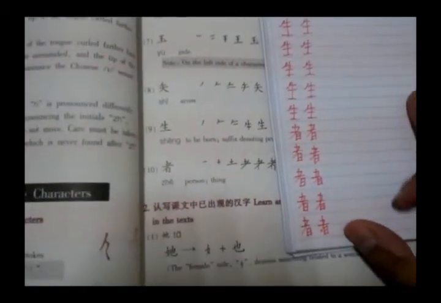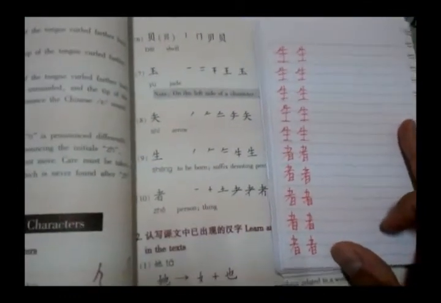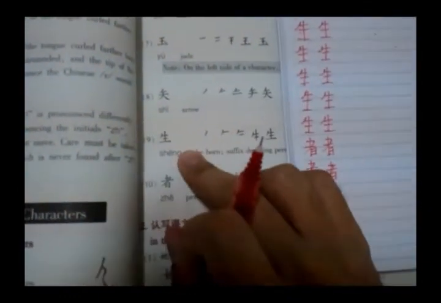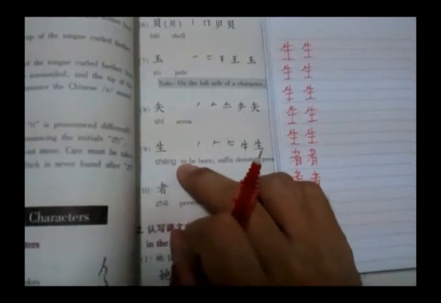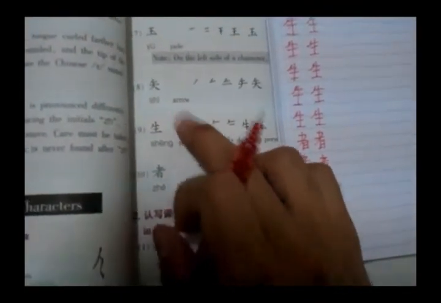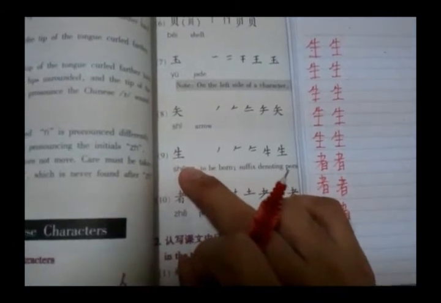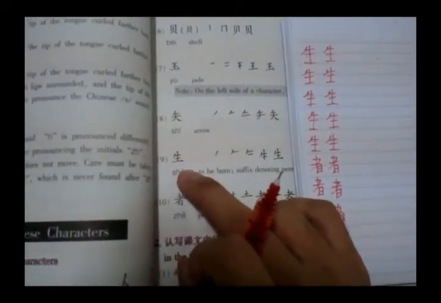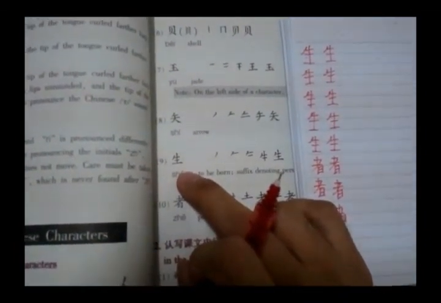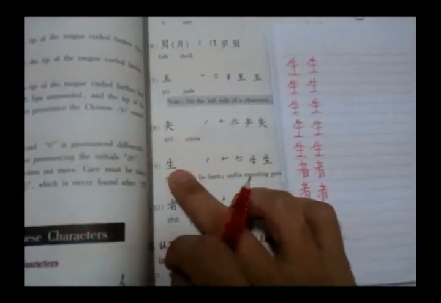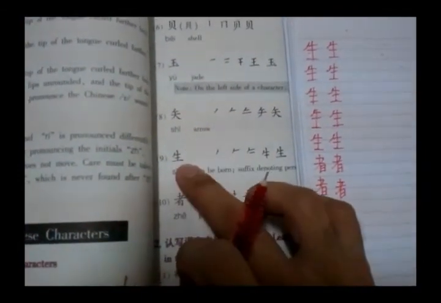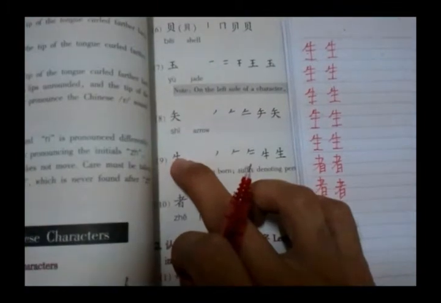Our last kanji for this week, Chinese characters, is the one for to be born, sheng. This is used a lot, so you already saw this with yisheng, which is doctor, and you also use it for xiansheng, which is like Mr. And for Japanese, they use this for sensei, so it's pronounced sei, but we're not learning Japanese now.